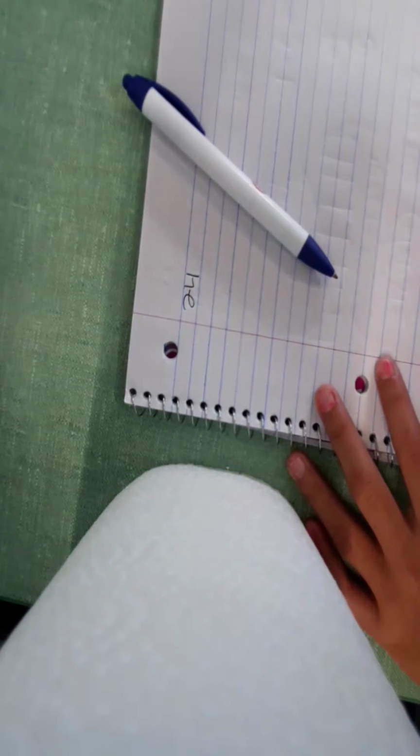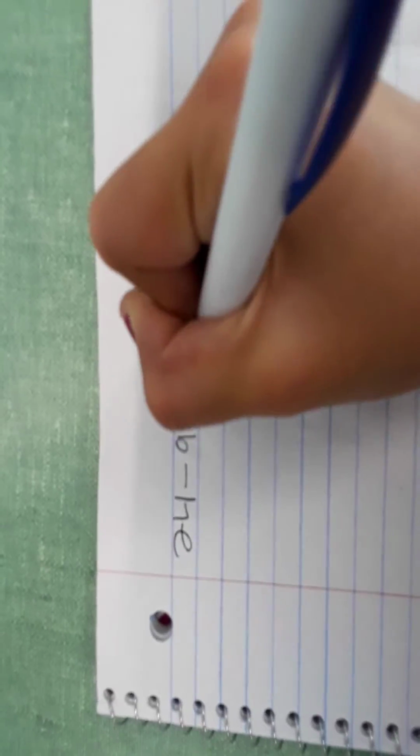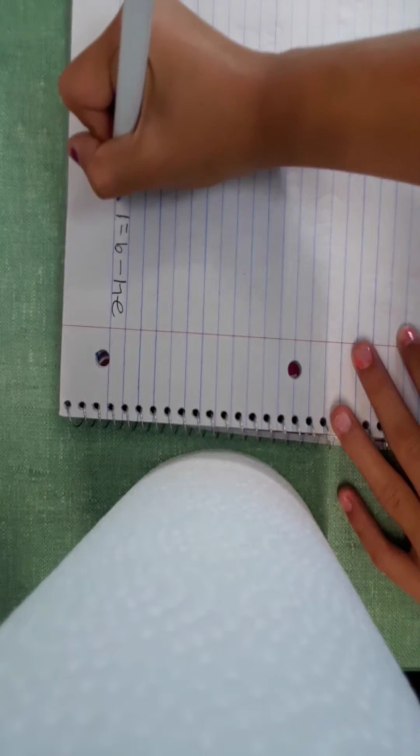Okay, let's do this. 24 minus 9 equals, yet we still don't know because we have to finish our equation, which equals 15. Wait, let me check if it actually does equal 15. Yes, it does. It equals 15.